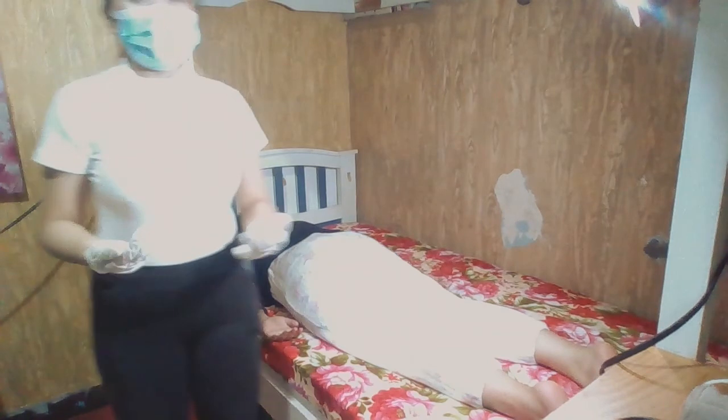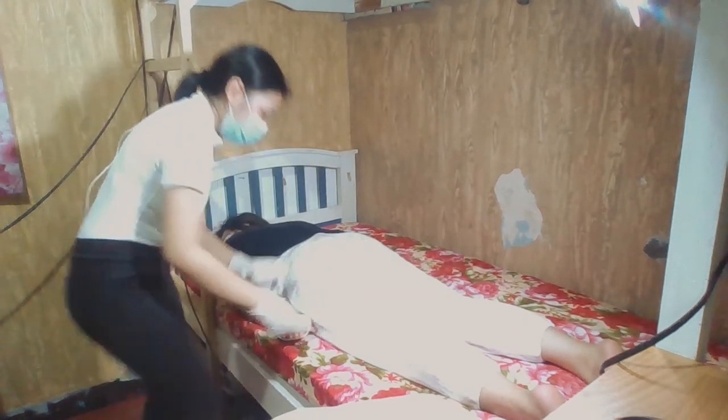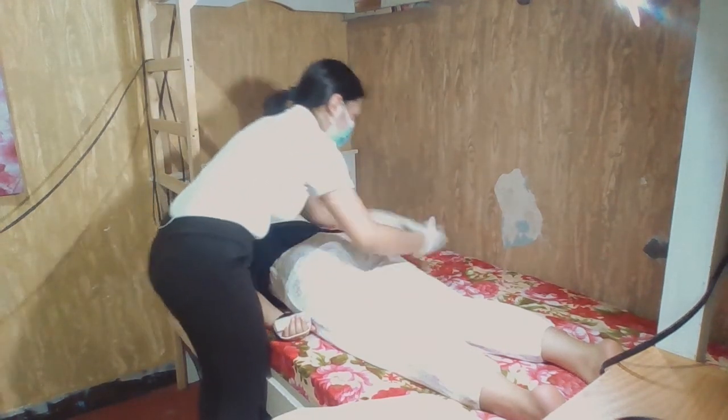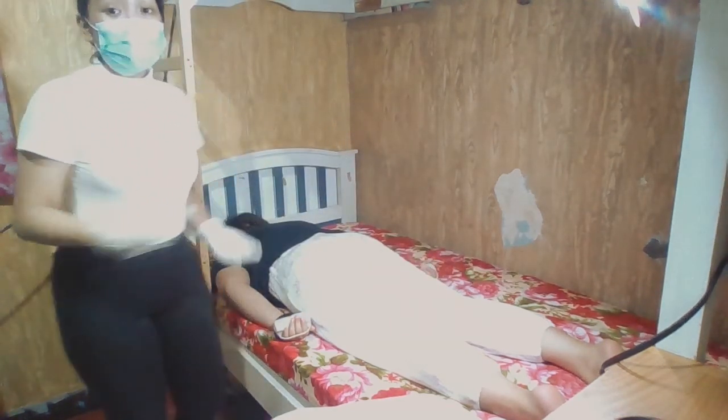I will be placing hand rolls too. Now, this is the prone position.